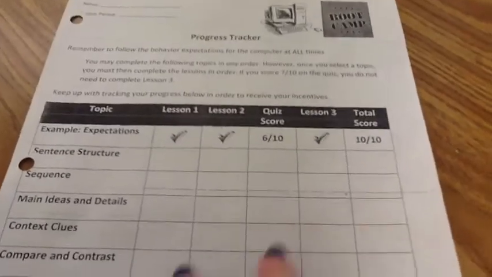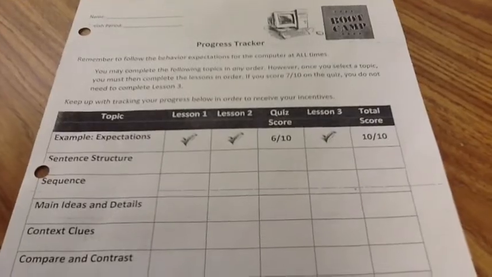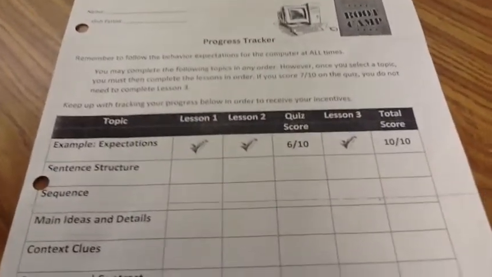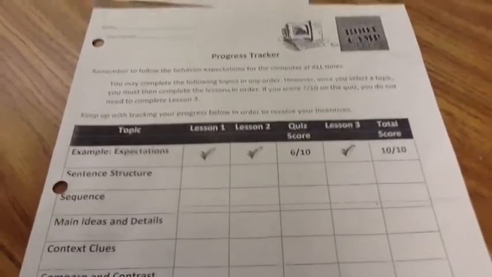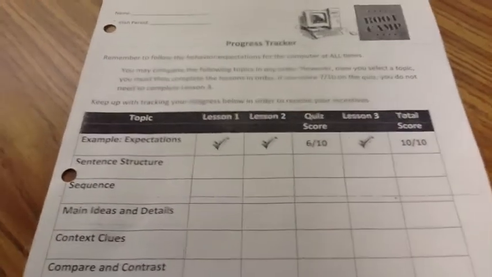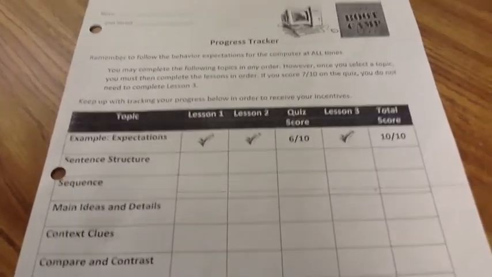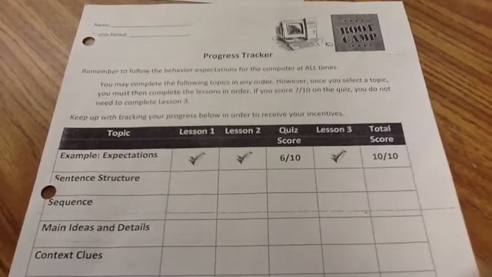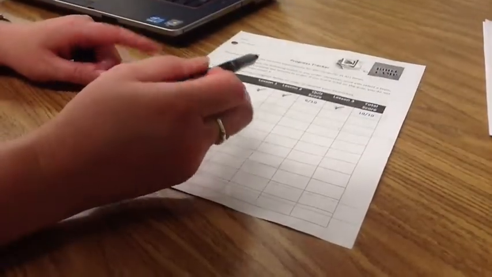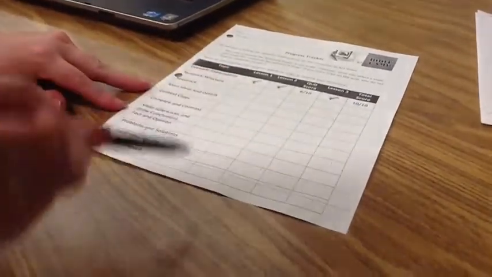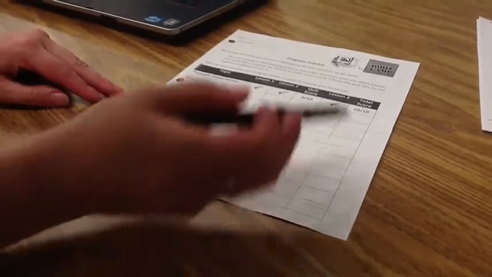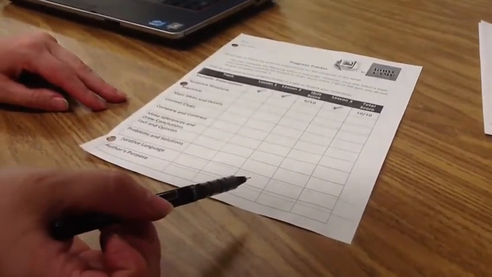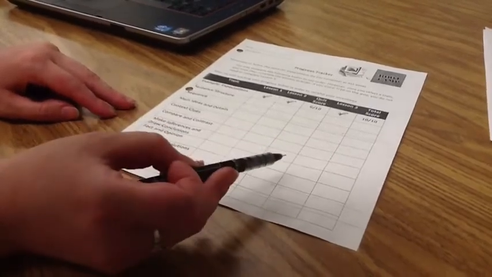So, out of your folders, you need to get out your progress tracker. This is what you'll be doing every single day after you complete your Do Now. The very first thing you do before you move on to any computer lessons is check your progress tracker. All right. So now that you have your tracker out, we're going to check out the different lessons that we've already completed. Obviously, this is our first day. We haven't completed any lessons, so we have nowhere to start from.